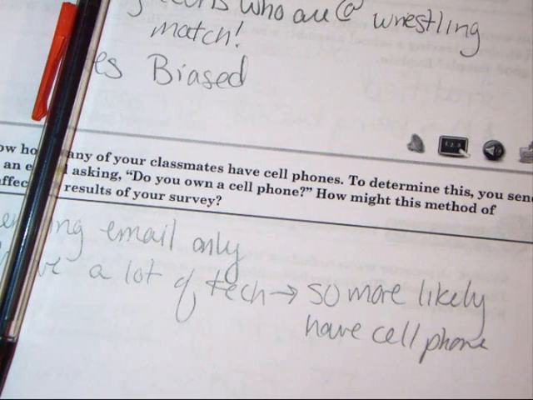So if and when you ever get to stats class with Mr. Lebetter, you're going to be doing a lot of surveying, and you've got to make sure that you're not biased in your questions, you're not biased in the group of people that you ask, and that if you choose to break your survey into groups, that you're doing it appropriately based on the question that you're asking.